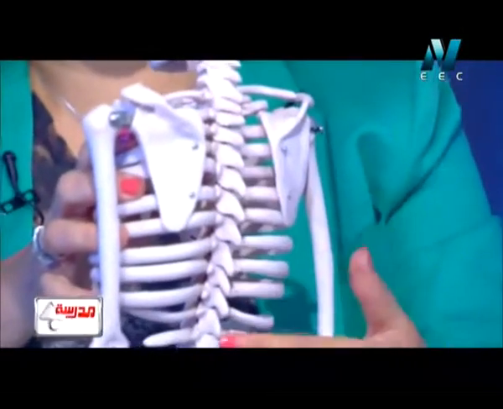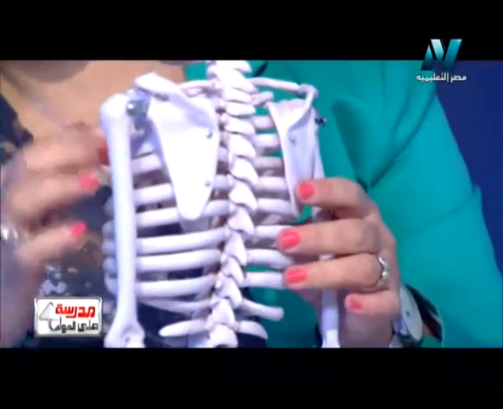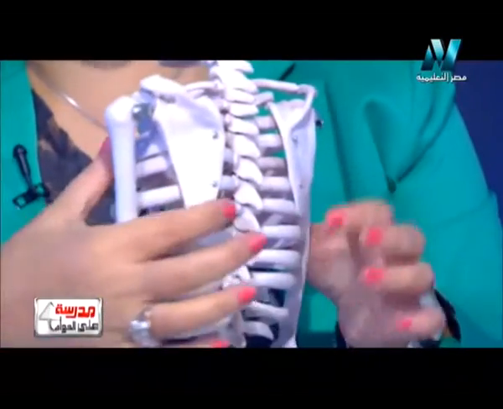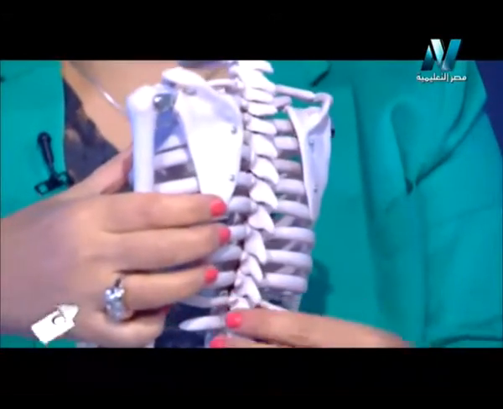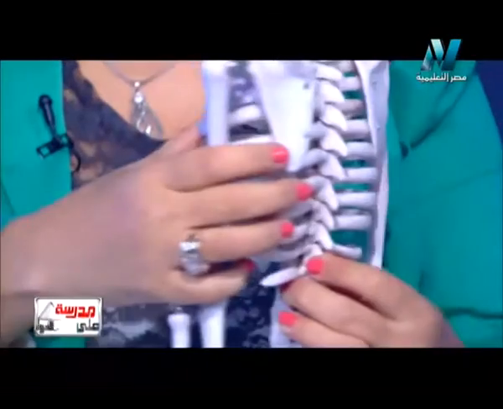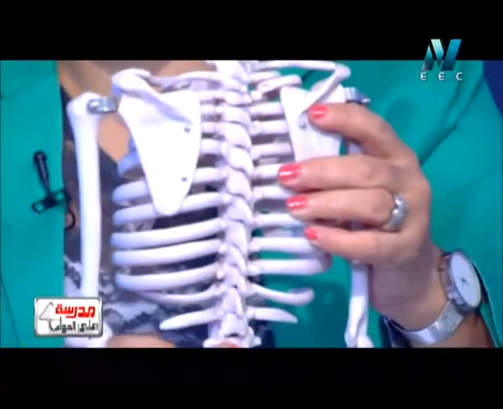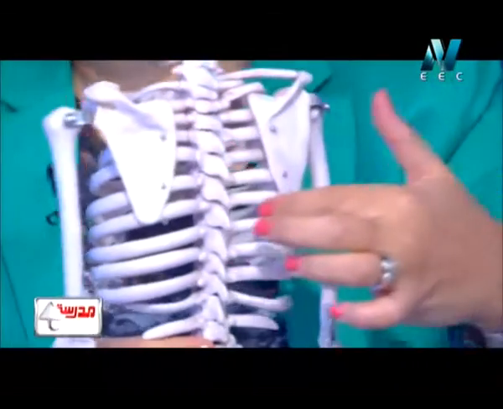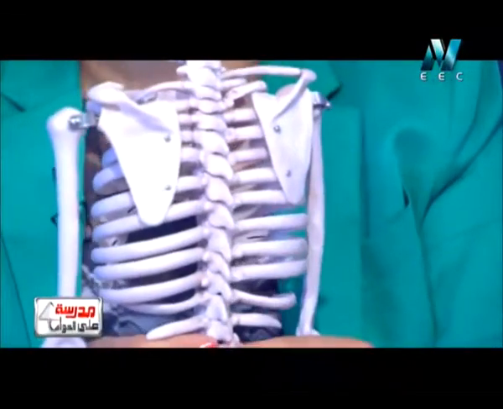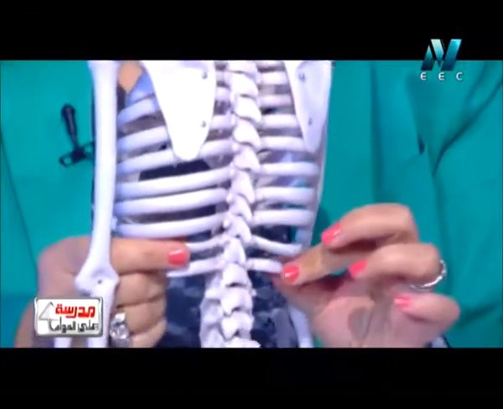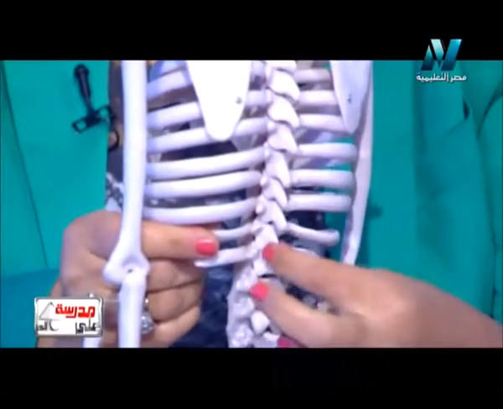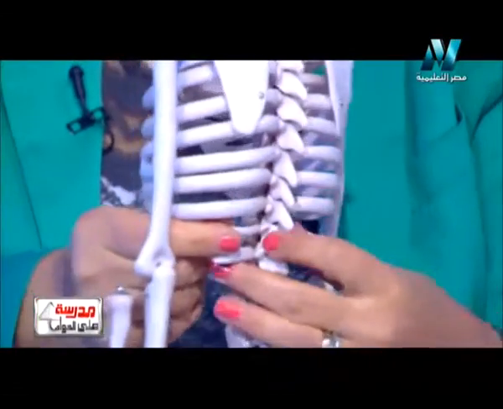All 12 pairs of ribs are connected to the vertebral column, or the thoracic vertebrae.